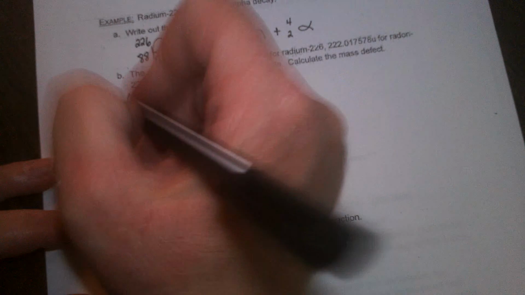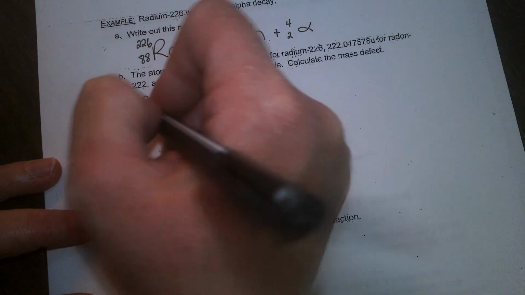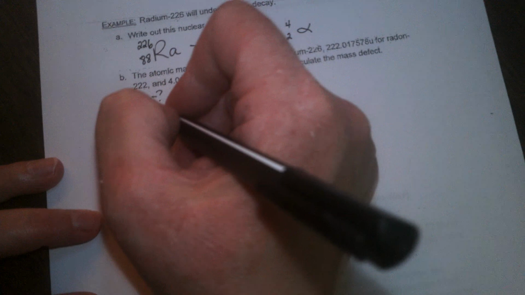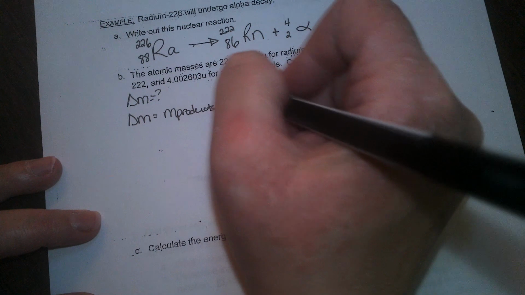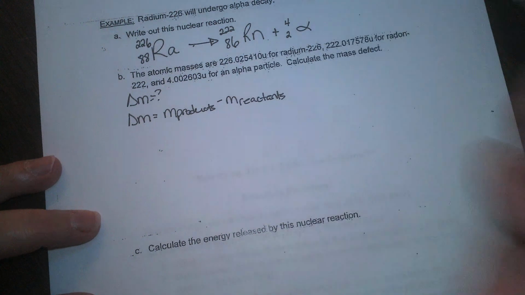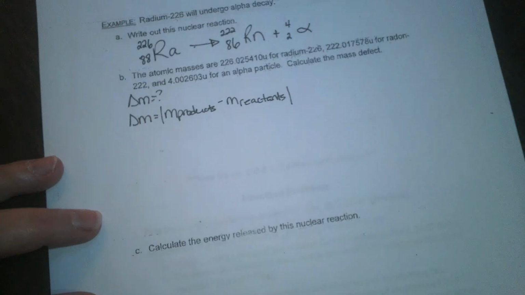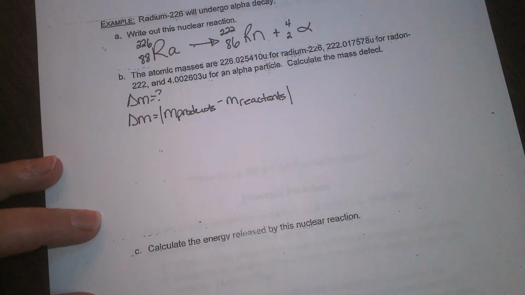So we know that the change in mass is going to be the mass of the products minus the mass of the reactants. And we're going to look at the absolute value. We don't care if it's positive or negative. Okay?